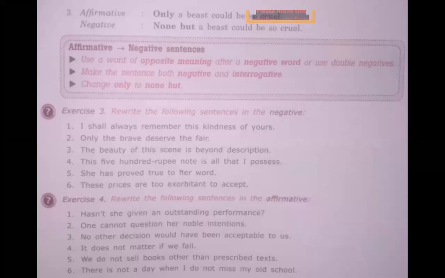Let's see the next exercise. Fourth, rewrite the following sentences in the affirmative. Let's go to the first sentence. Hasn't she given an outstanding performance? Hasn't she given an outstanding performance? Now, this is a negative sentence. You need to convert this into affirmative. You need to see what we need to find out. This is negative. Hasn't she given an outstanding performance?